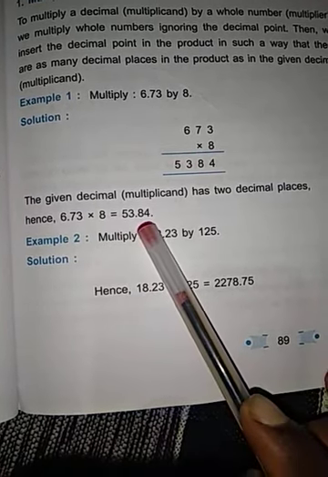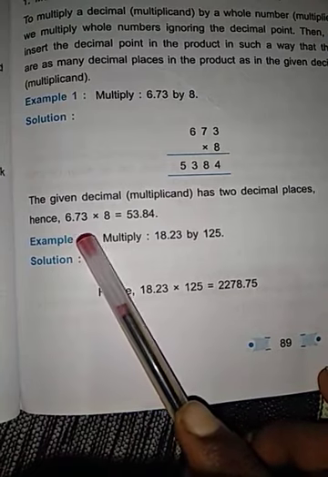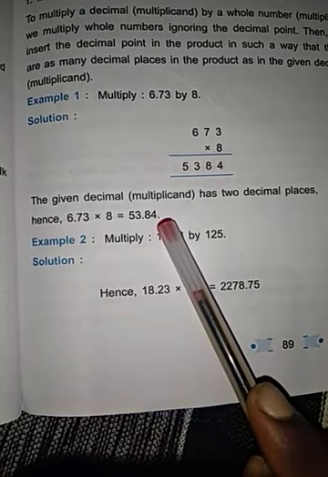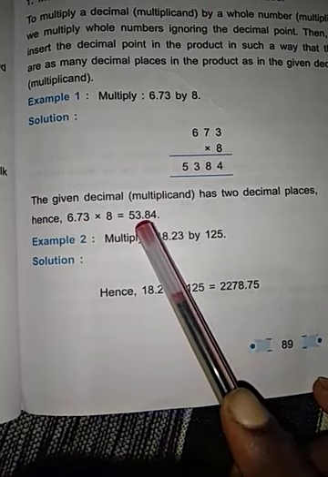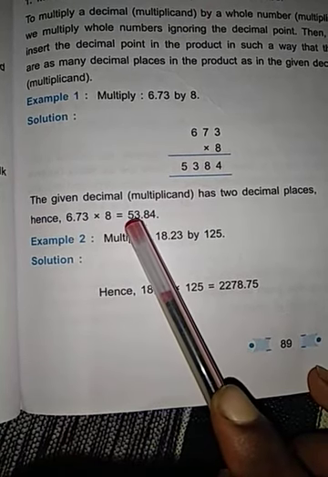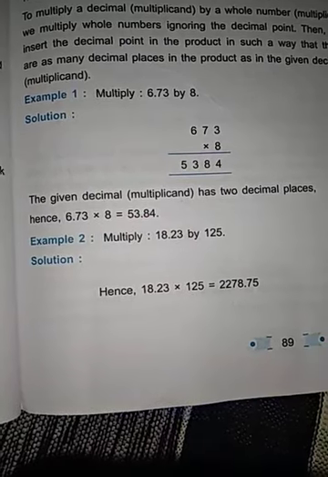First you write 5384. Since 6.73 has two decimal places, in the product, after two digits from the right, put the decimal point. So it becomes 53.84.